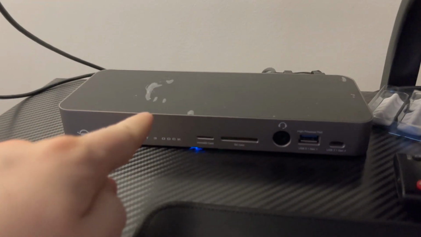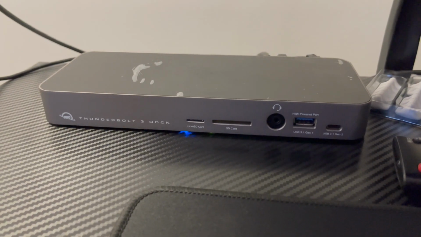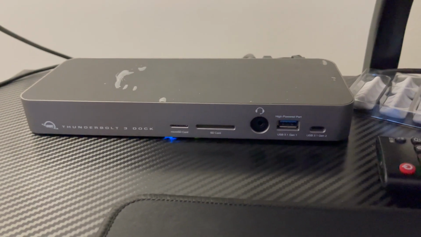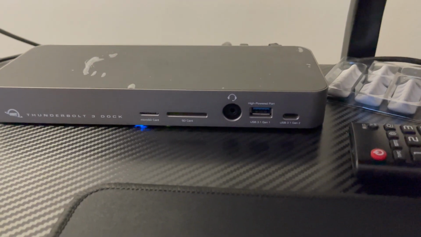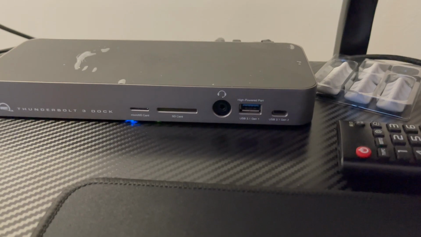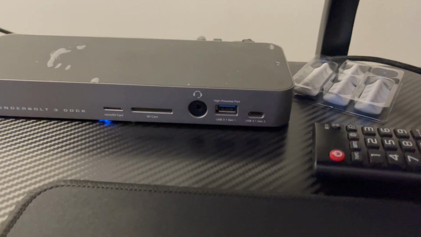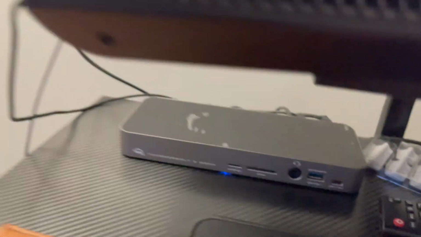Over here we've got our Thunderbolt dock, which was necessitated by the MacBook. So we've got micro SD card there, SD card reader, headphone jack, as well as mic input. I've got 5 USB Type A ports, and 2 of them are high powered for charging. A Type C port. Let's see what we've got around the back.